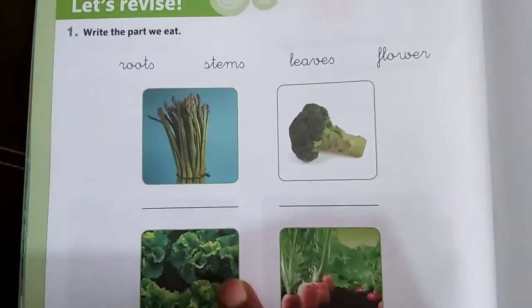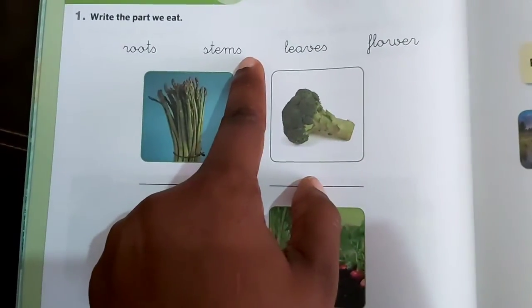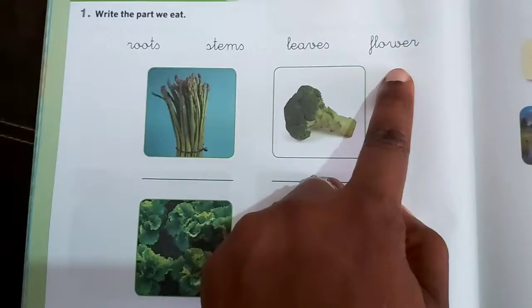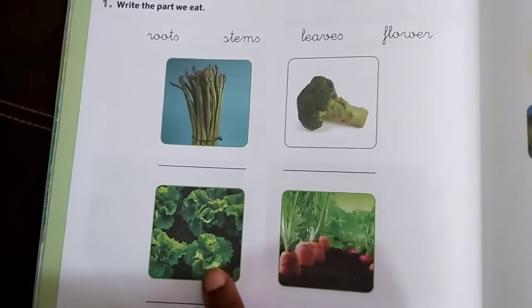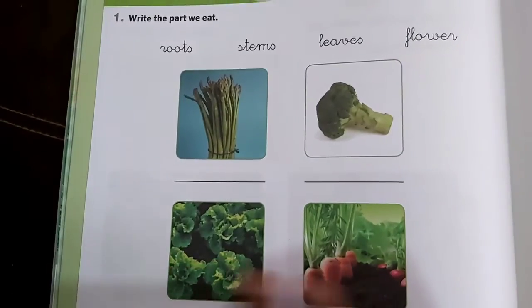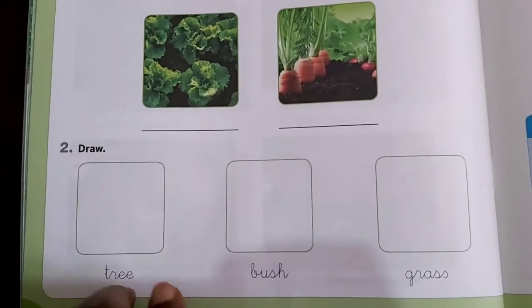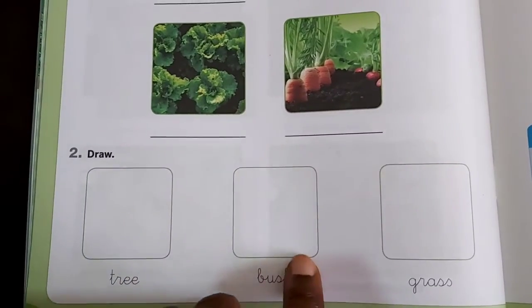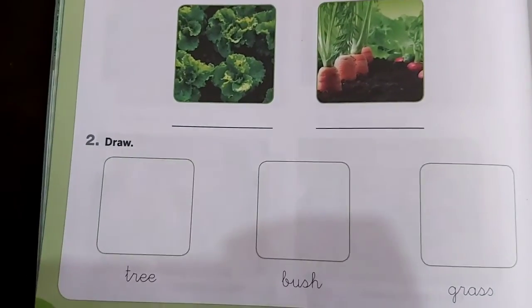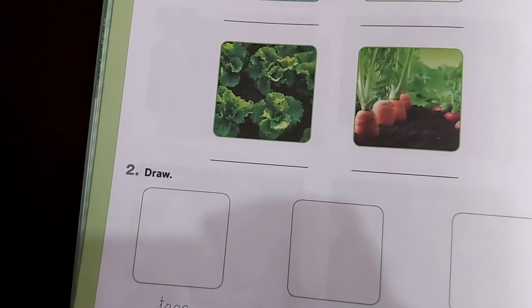We already did all this. So now we have roots, stems, leaves, flowers. Which one is a flower, guys? Which one is a root? Which one is a stem? And which one is a leaf? And here you're going to draw tree, bush, and grass. And this is all you have to do for day 2 in science, okay?